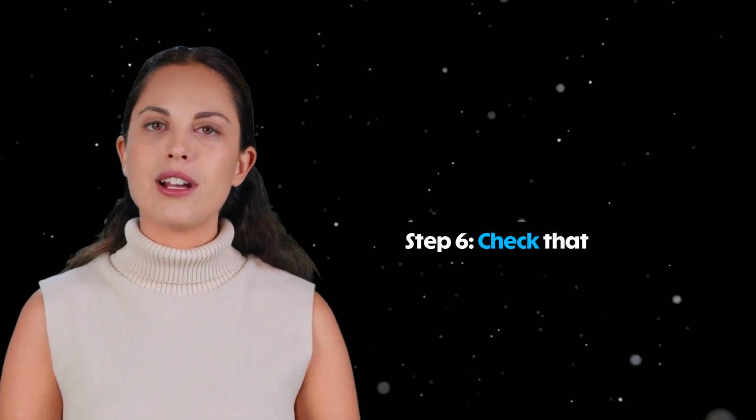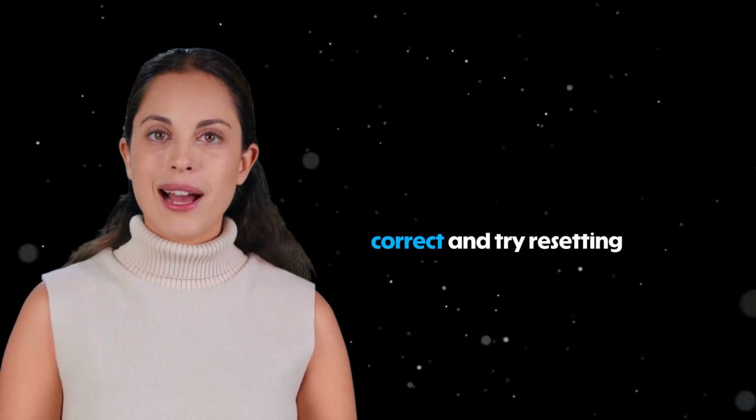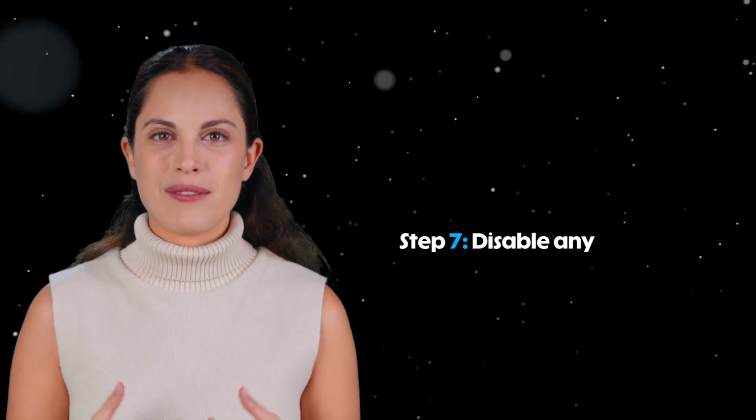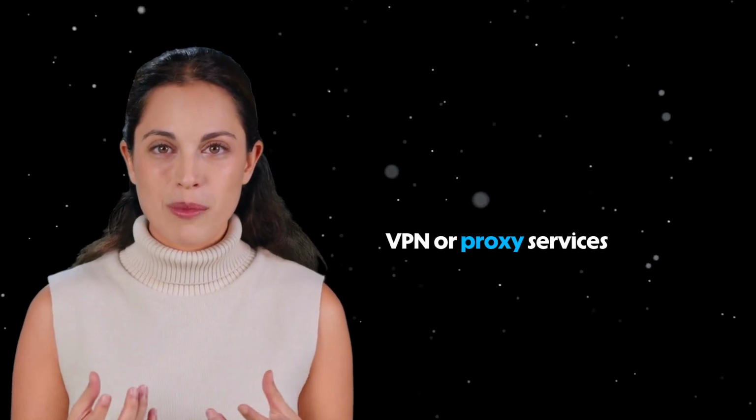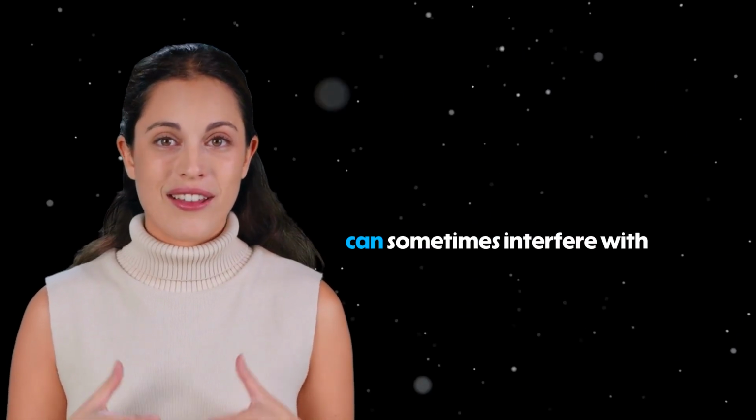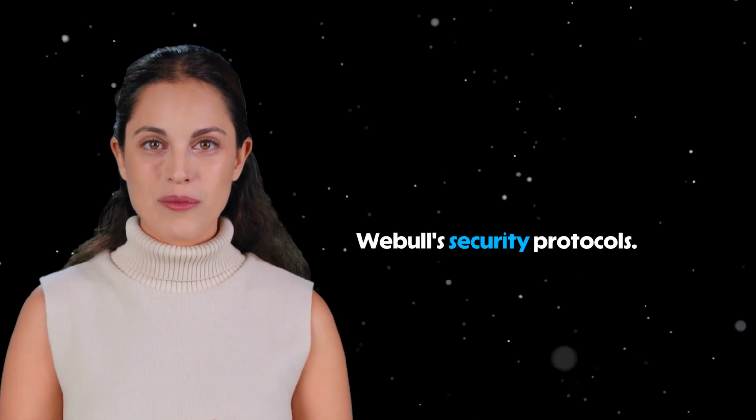Step 6. Check that your login credentials are correct and try resetting your password if you've forgotten it. Step 7. Disable any VPN or proxy services you're using, as these can sometimes interfere with Webull's security protocols.